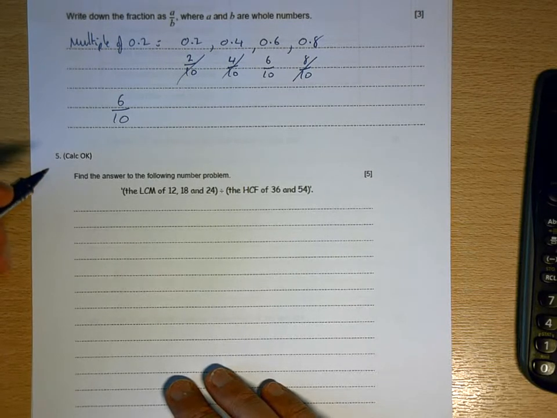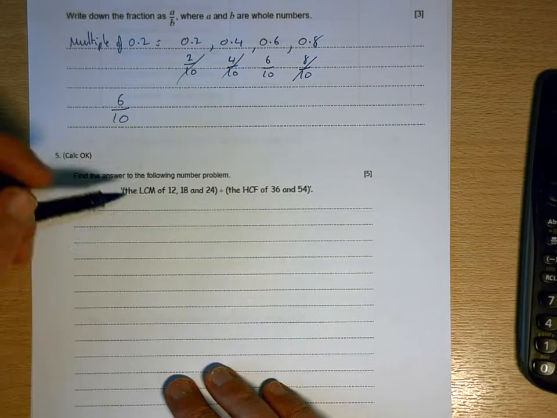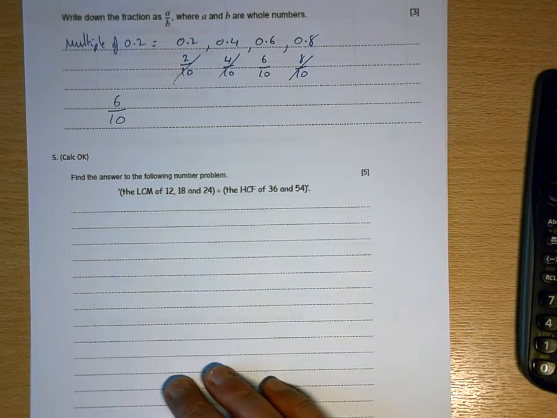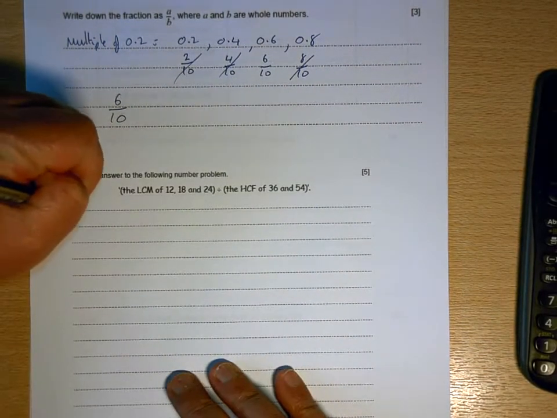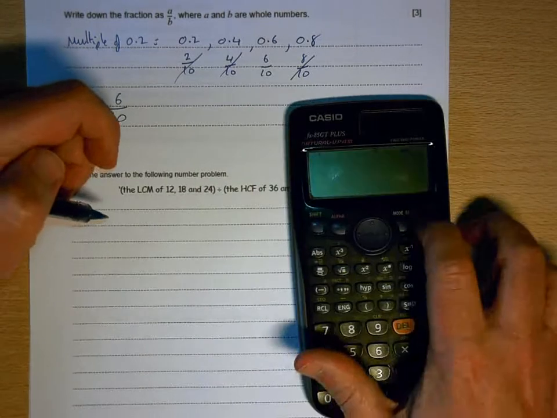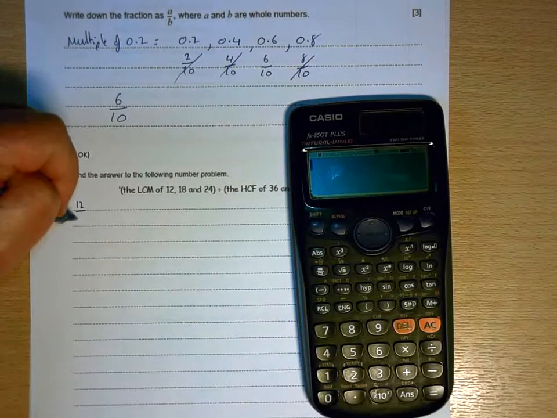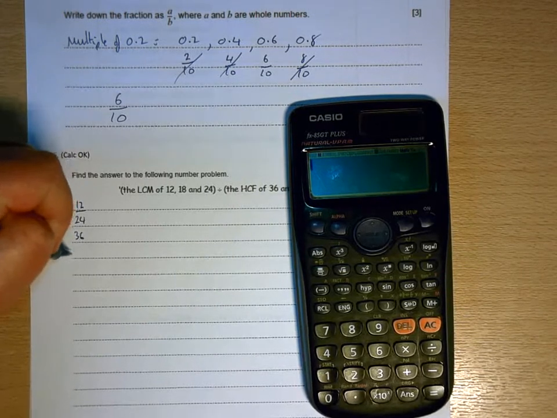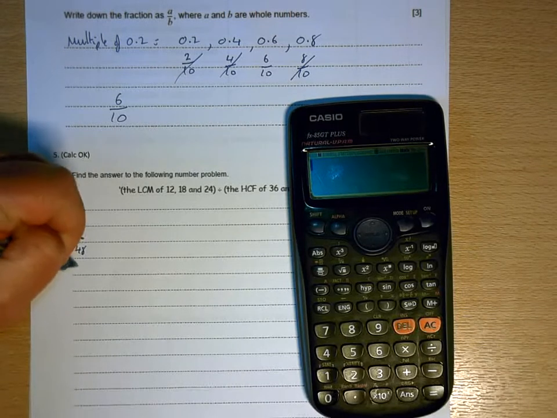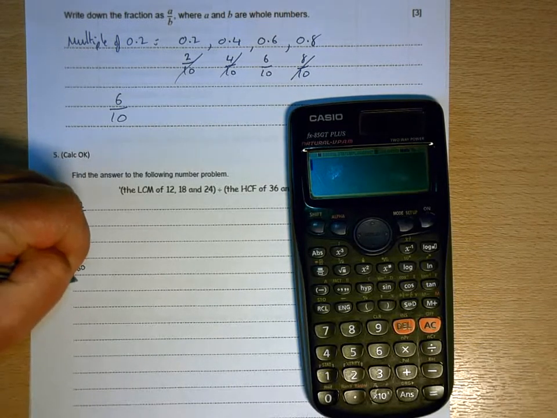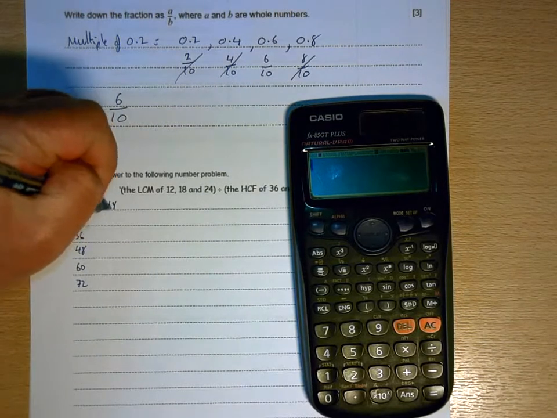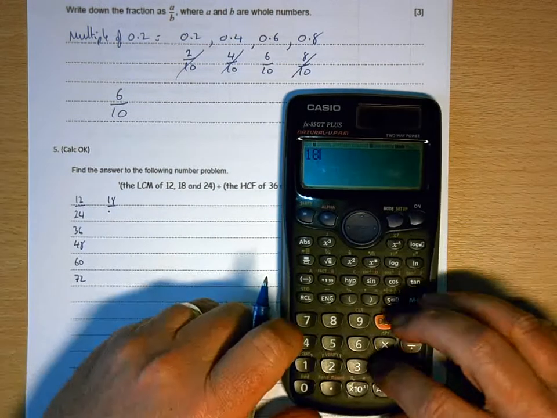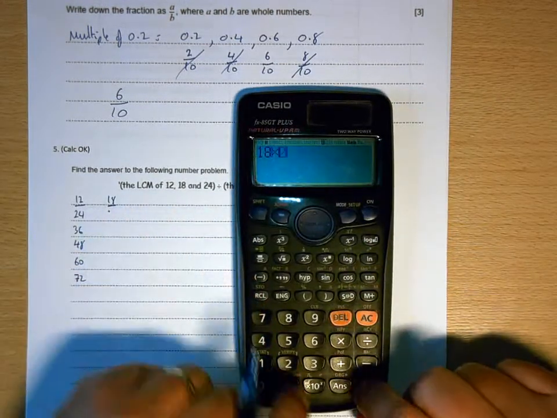So the lowest common multiple of 12, 18 and 24 is what we get if we list the 12 times table, the 18 times table and the 24 times table. We could do this by first of all doing the 12 times table. So we get 12, 24, 36, 48, 60, 72. 18 times table: 18, and then 18 times 2.